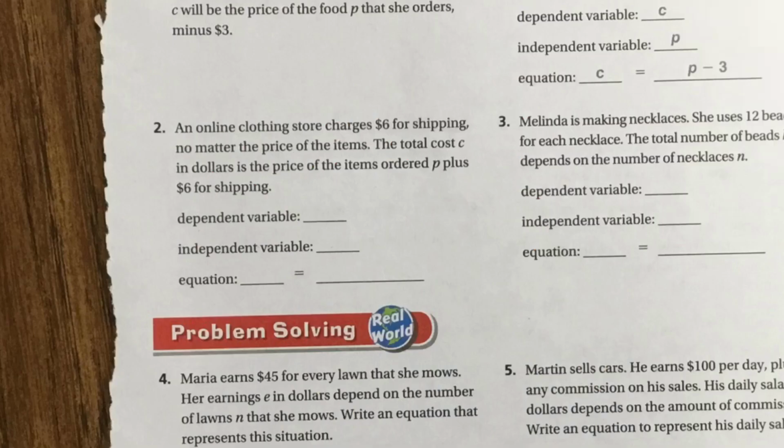All right, read it with me. Number 2, go. An online clothing store charges $6 for shipping no matter the price of the items. The total cost C in dollars is the price of the items ordered P plus $6 for shipping. So I already know what my dependent variable is. What is it? The total cost C.